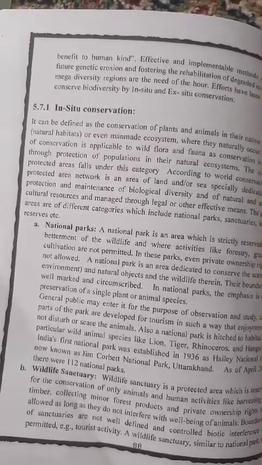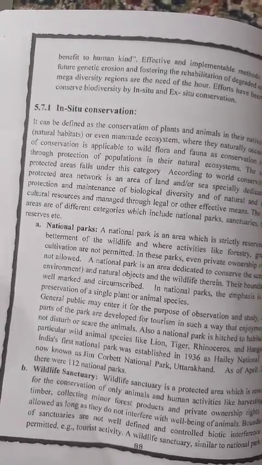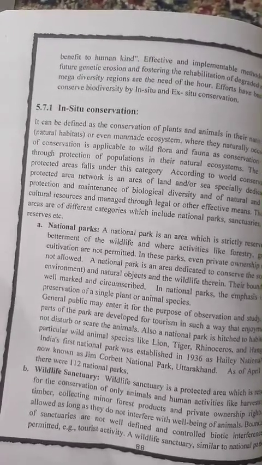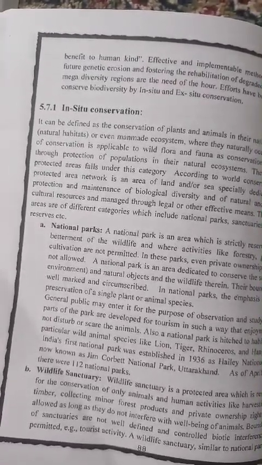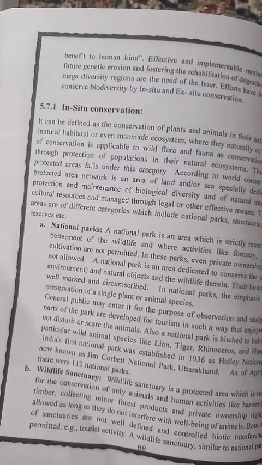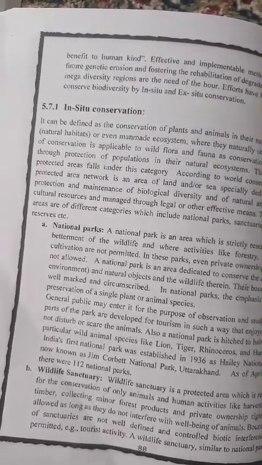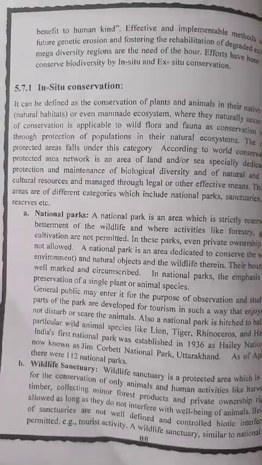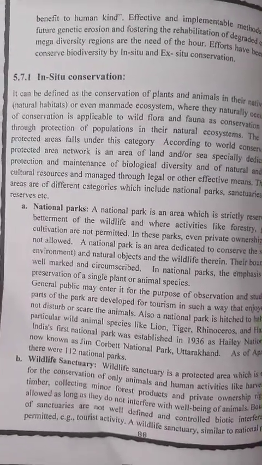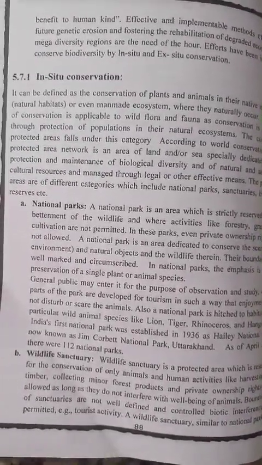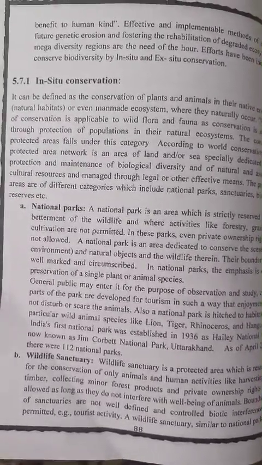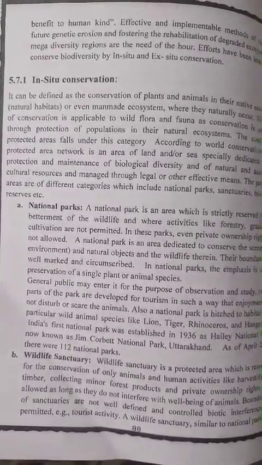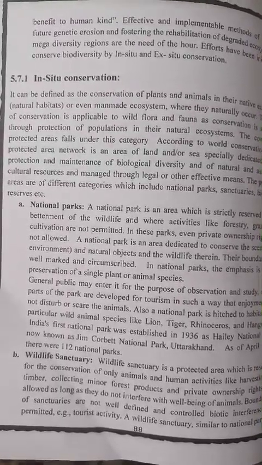Although in-situ conservation is the best strategy for long-term protection of biodiversity, for many rare species or species having small populations, it's not a viable option in the light of increasing human disturbance. So these are the two strategies or methodologies which are applicable in conserving and protecting biodiversity.